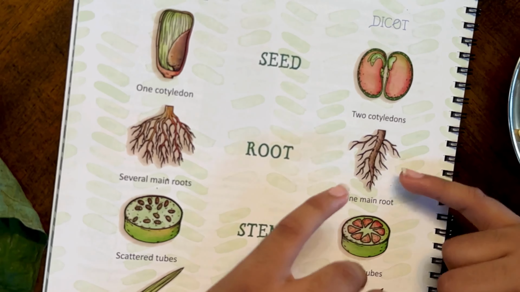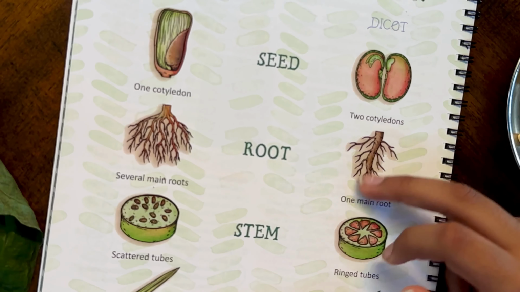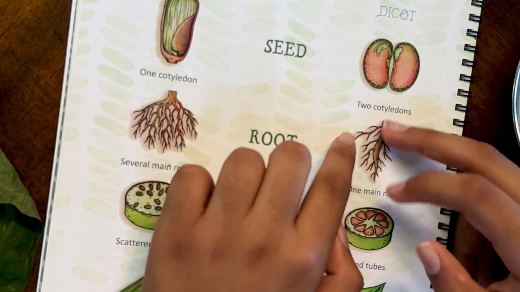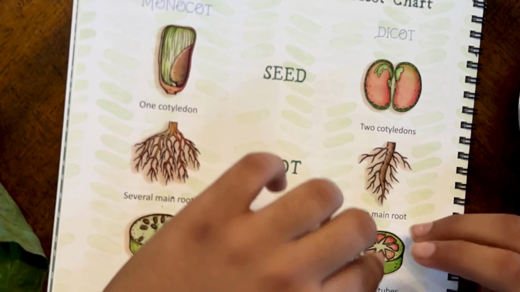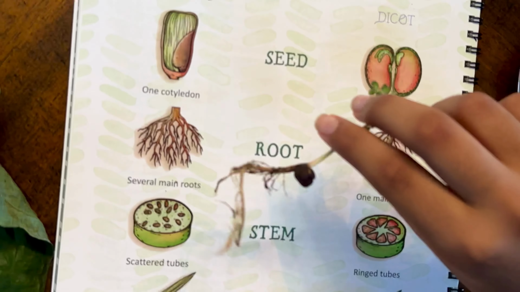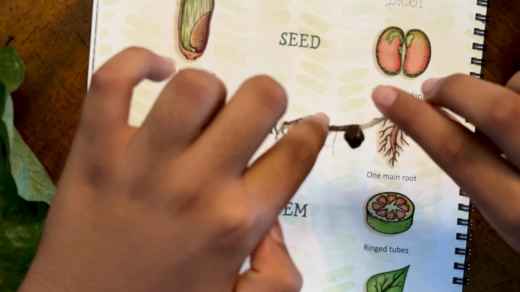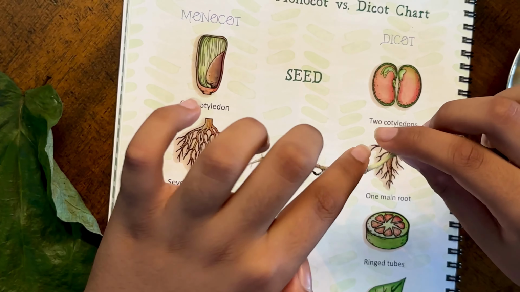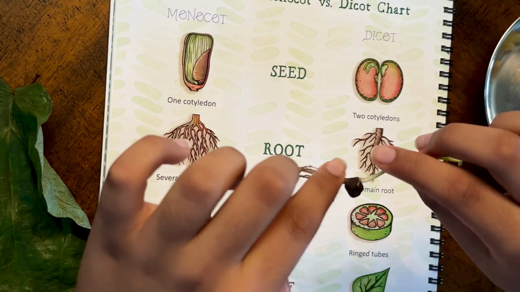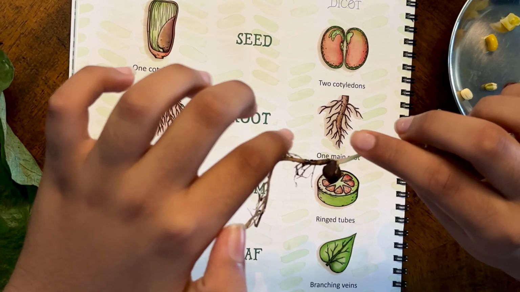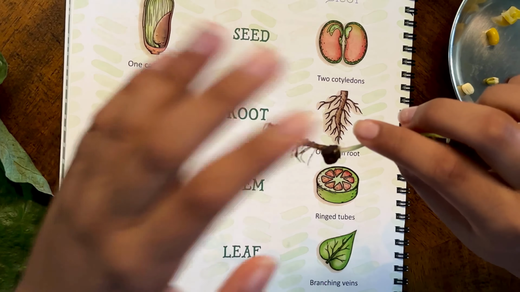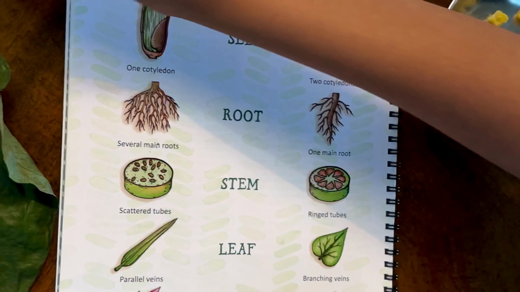Meanwhile, for dicotyledon seeds, there is one main root system, and on that main root system, other root systems are forming out of that. That's how dicotyledon seeds look, and you can see it over here. This is the main root system that comes from the embryo. This is the main root system that evolves from the radicle. And you can see the smaller other root systems that come from this main root system.